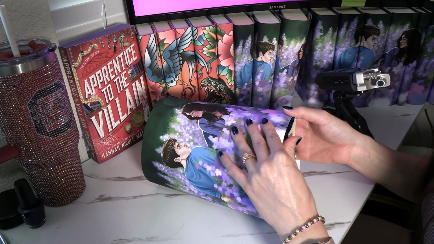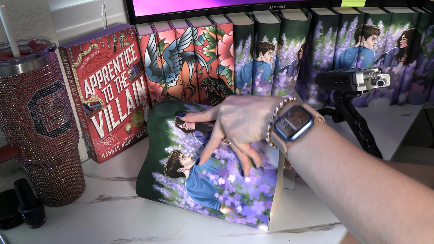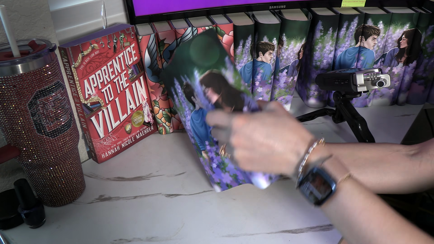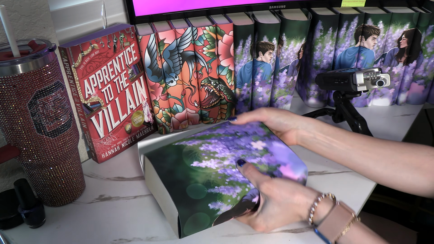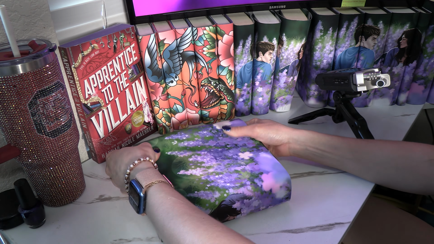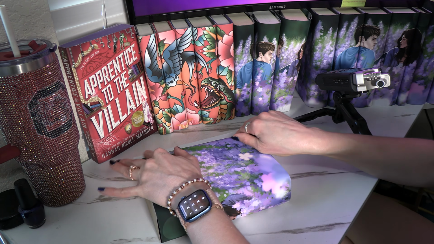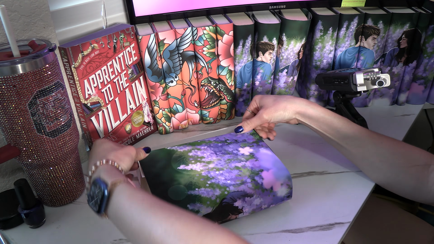Folding for paperbacks is definitely harder than hardcovers. However, if you do the way that I do where it gets delivered kind of rolled up, you can lay them under really heavy books for a little while and that'll help flatten it out, and that definitely makes the folding process a little bit easier, but I'm impatient.